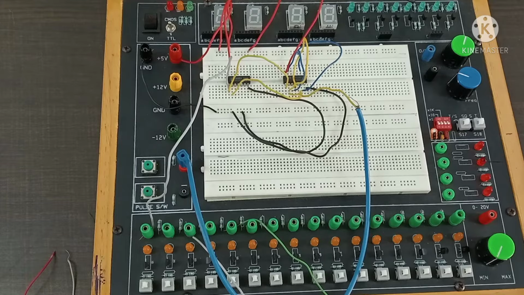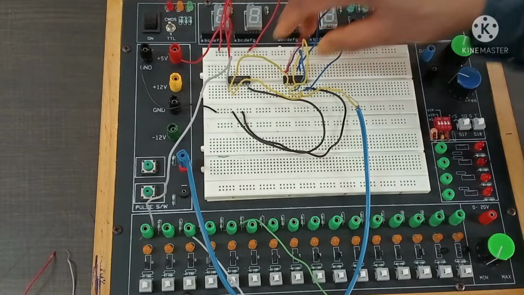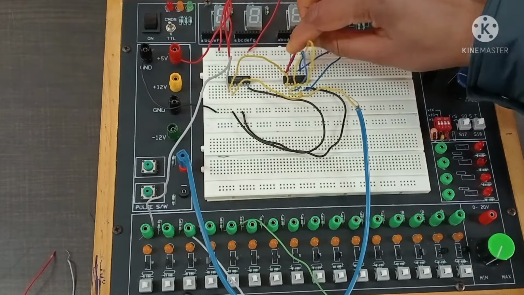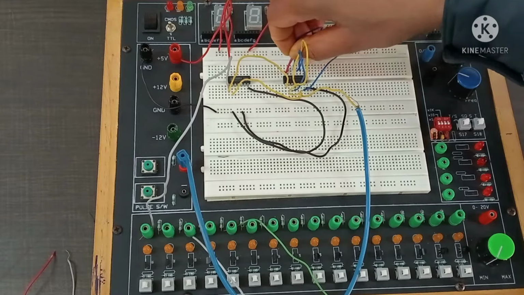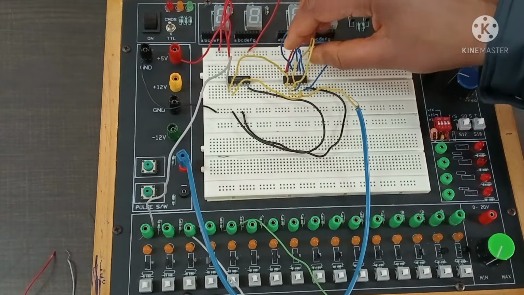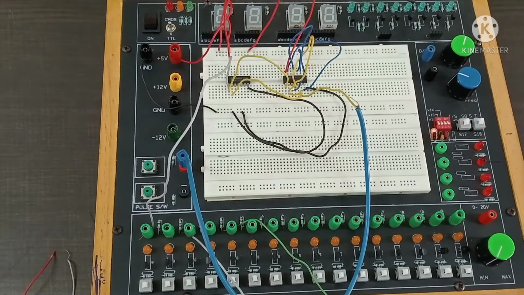8 connected to 12 and 10 connected to 11. Okay, so first of all 10 connected to 11, so that's what I'm going to connect. So 8, 9, 10, 10 connected to 11, so 10 and 11 I'm connecting. Okay, 10 and 11 connected. Then after, 8 and 12 we have to connect.